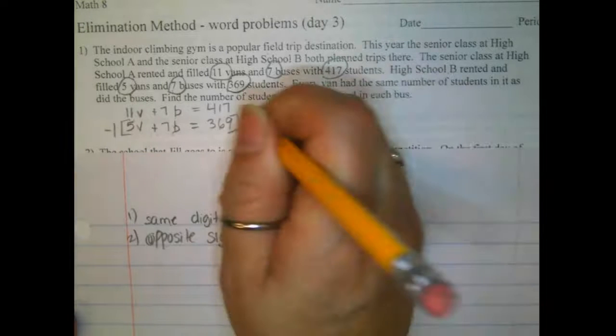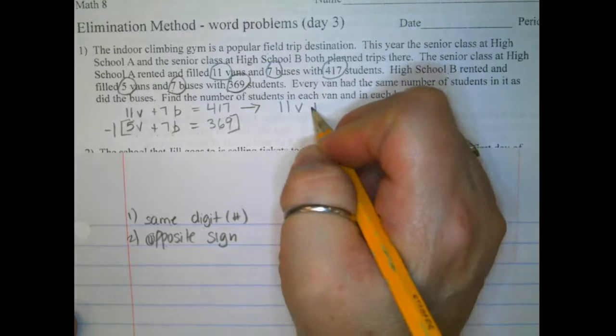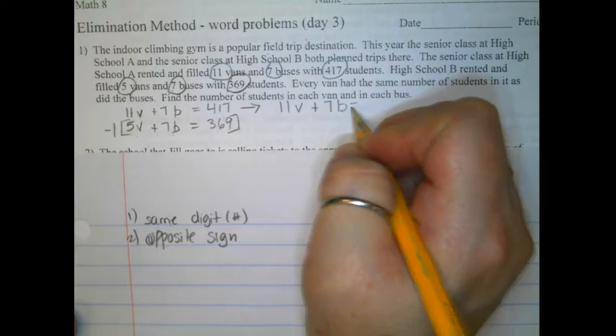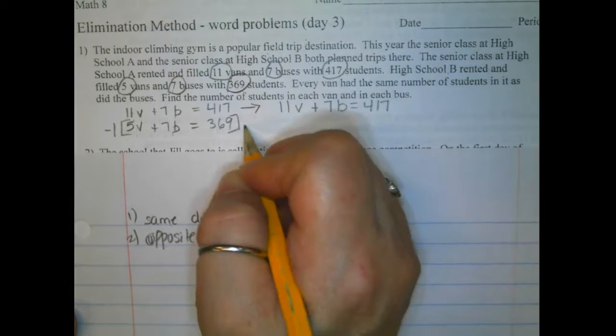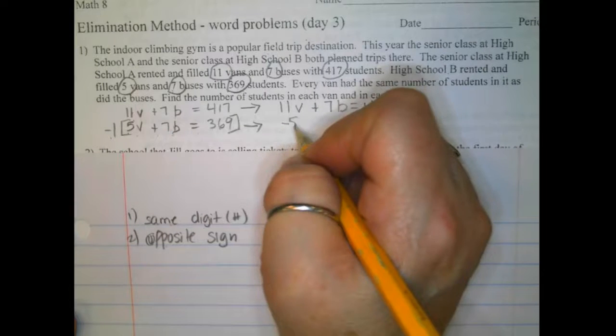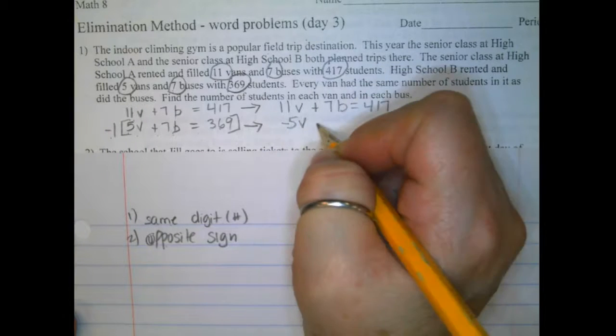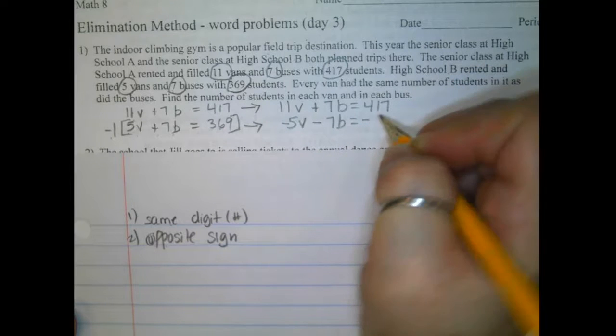Right? So I'm going to draw my arrows, and I'm going to move my new equation over here. Plus 7B equals 417. Now -1 just turns everything negative. So minus 5V minus 7B equals minus 369.